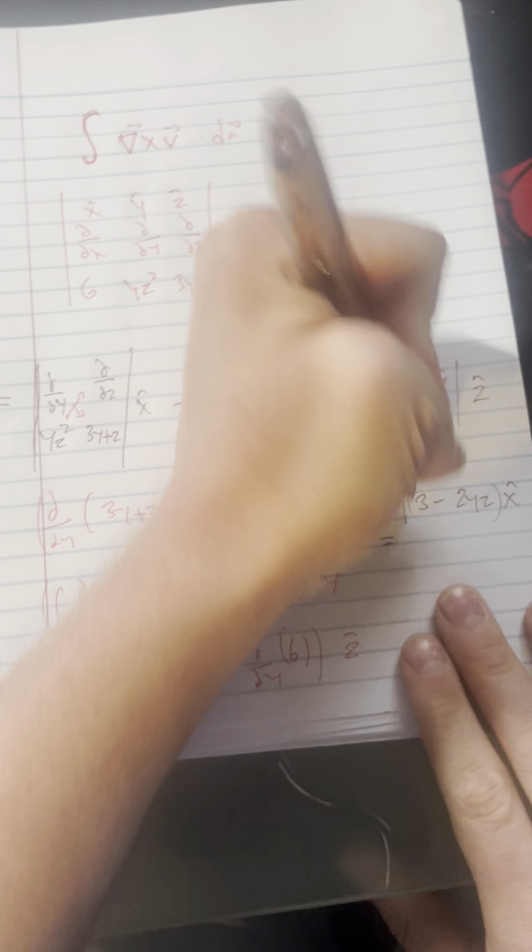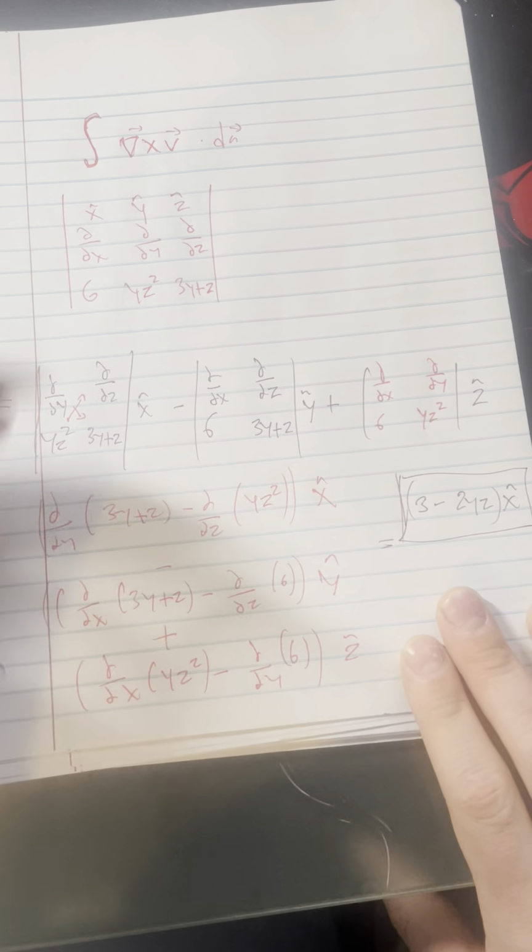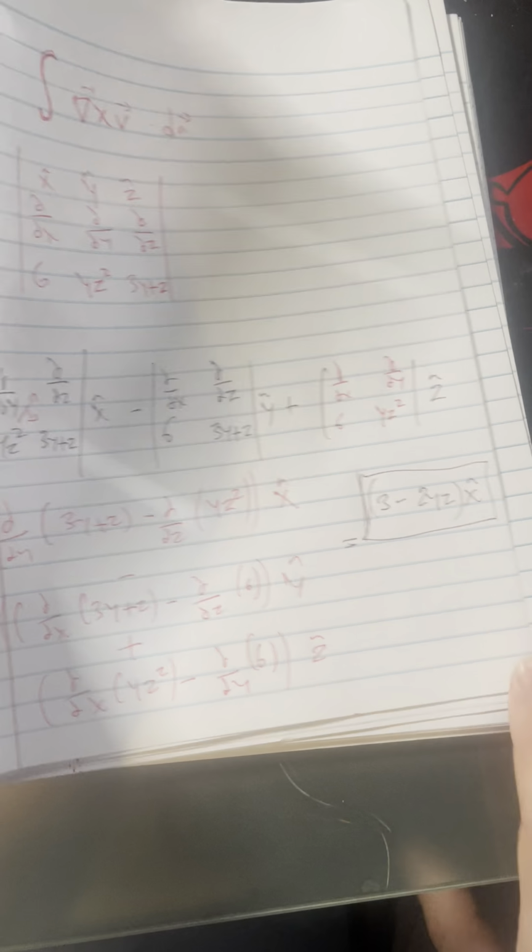So we only have an x hat component for our curl, which is good. So now we have our component, 3 minus 2yz x hat. We have to find our dA.